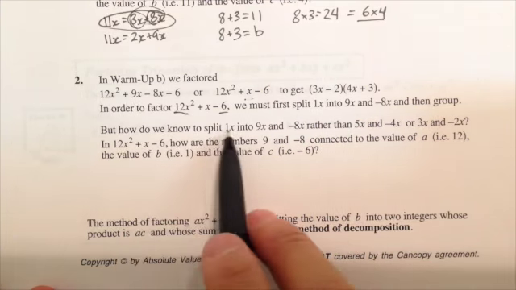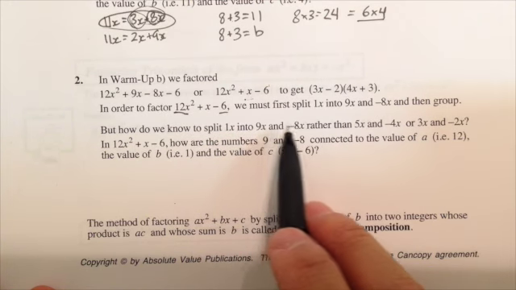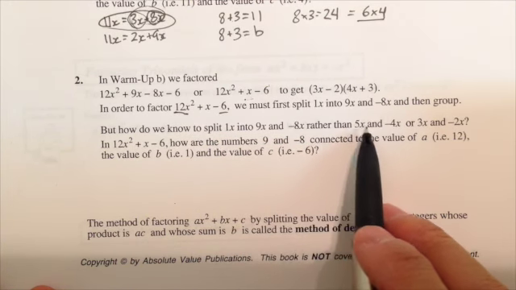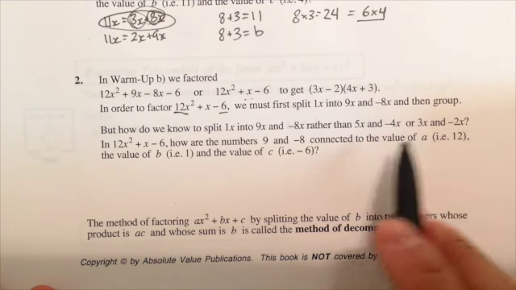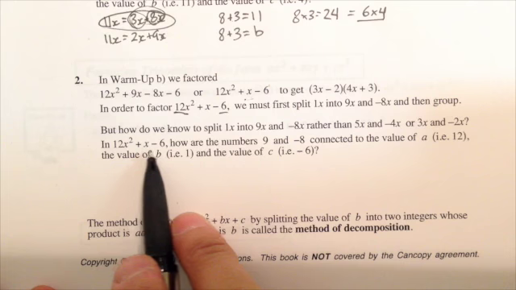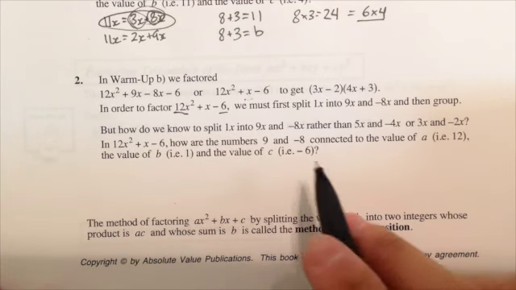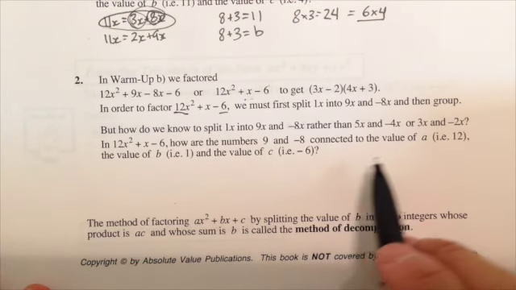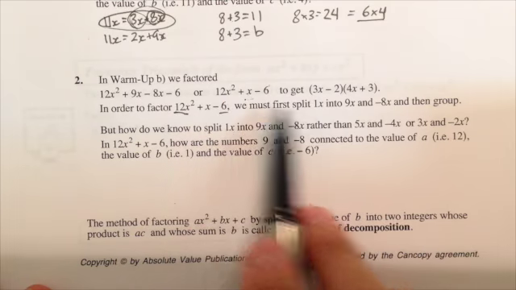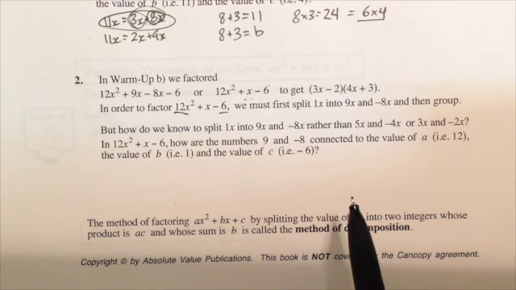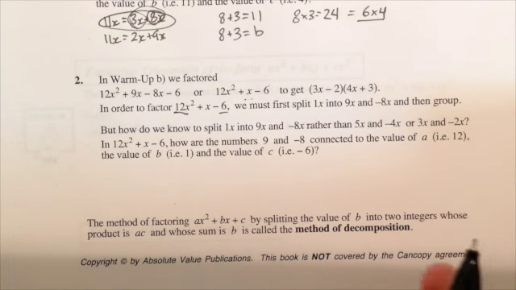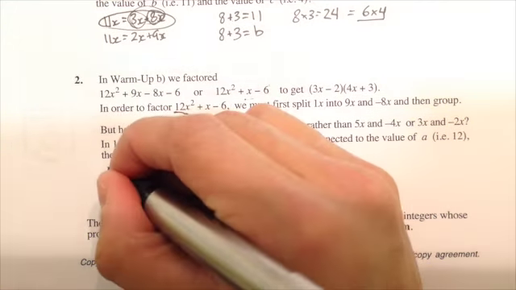But again, how do we know to split 1x into 9x and negative 8x rather than 5x and negative 4x or 3x and negative 2x? So in 12x squared plus x minus 6, 9 and 8 are connected to the value of a. Okay, so they're connected to the value of 12 and the value of b and the value of c. So all three of those numbers are connected. So let's see how they're connected.